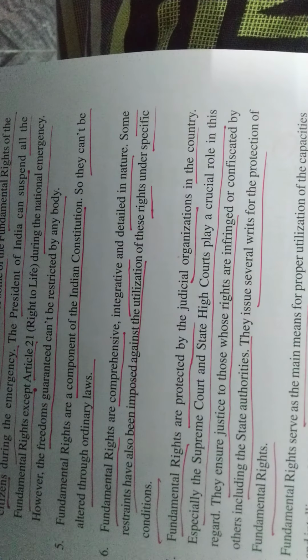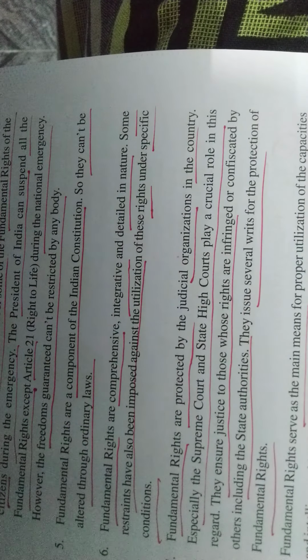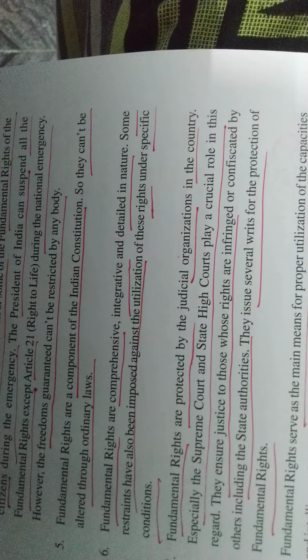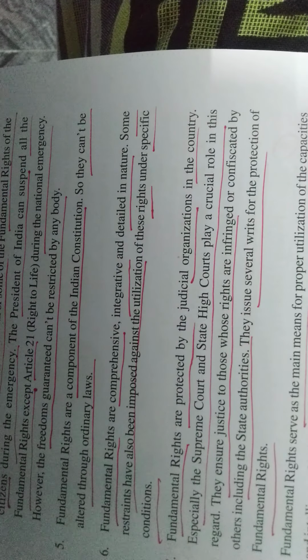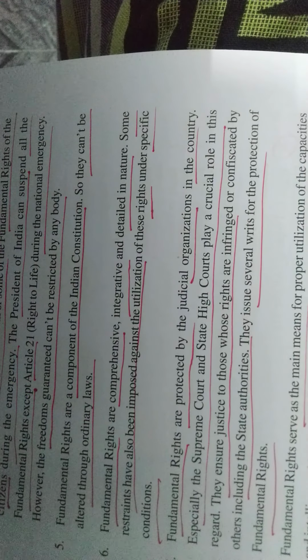They are single line, integrated, and detailed in nature. The nature feature of the fundamental rights is that they are detailed, comprehensive, and integrative. Some restraints have also been imposed against the utilization of these rights. So these rights are bound with duties, which are known as fundamental duties, under specific conditions. So they are for the all-round personality of the citizens of India.